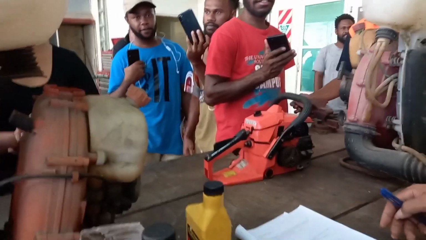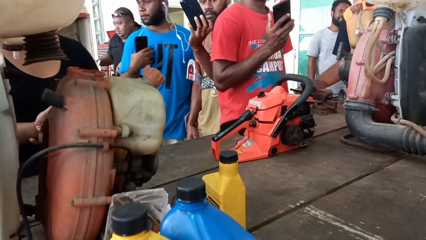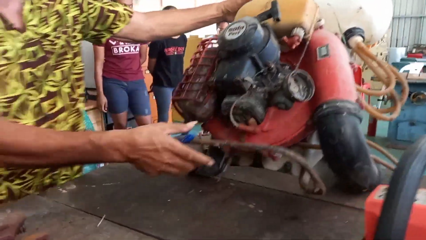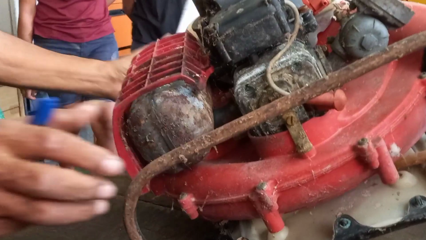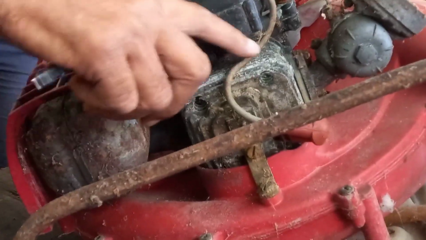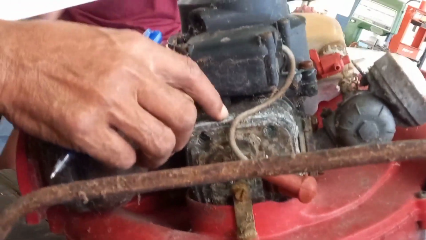Similar to this one, but you need to identify the cylinder, the fins, remember. Here, like this. This is the cylinder. The fins are for getting the heat out of the cylinder. So that's the cylinder there.